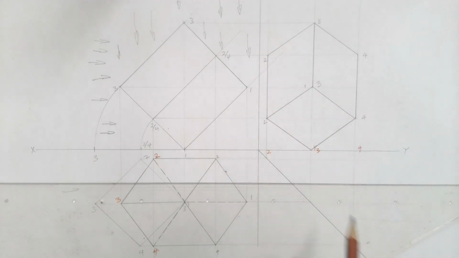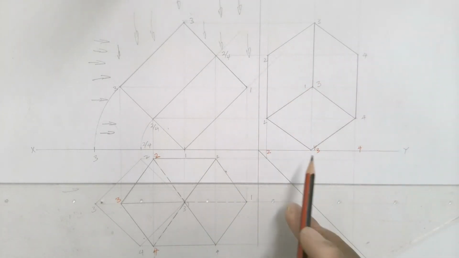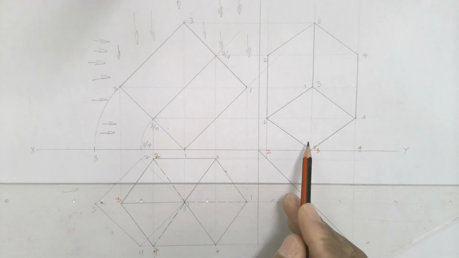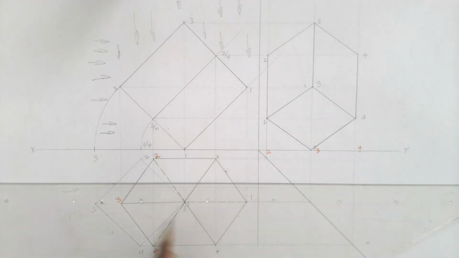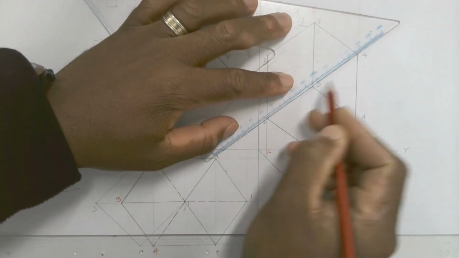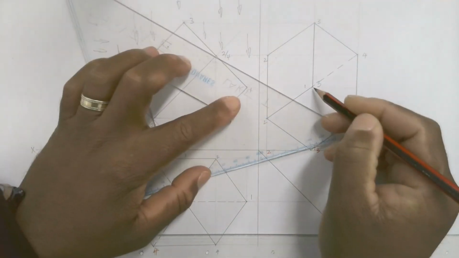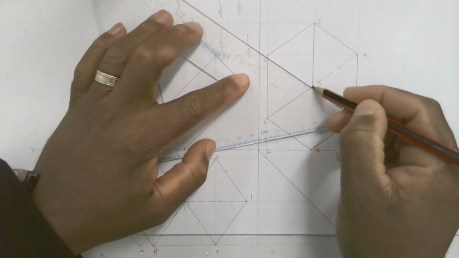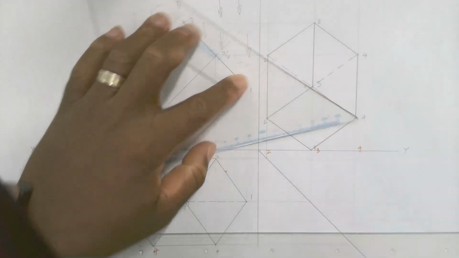Remember, this has been tilted away from you. So this is going away. So you see this base which is closer to you, the bottom base, but that base is further away. So from 4 to 1, I should show hidden details. From 1 to number 2, which I don't see, we should have hidden details.